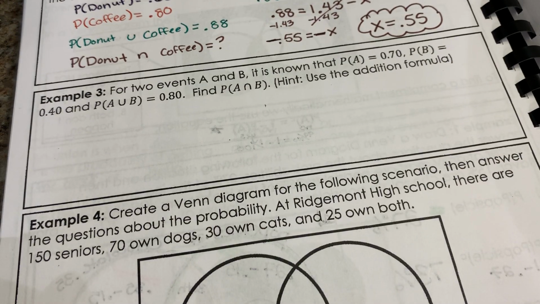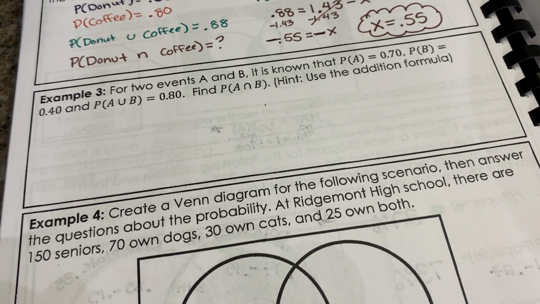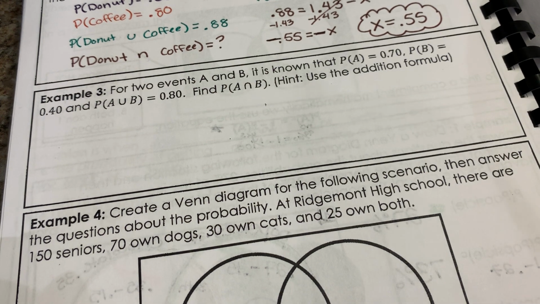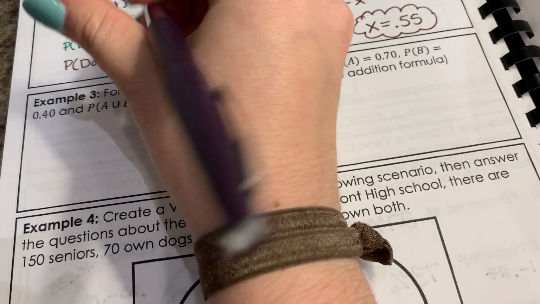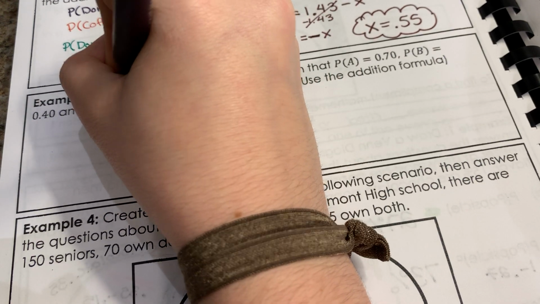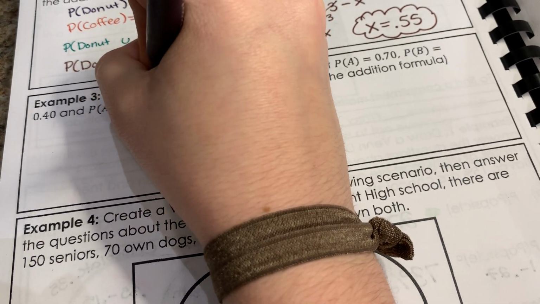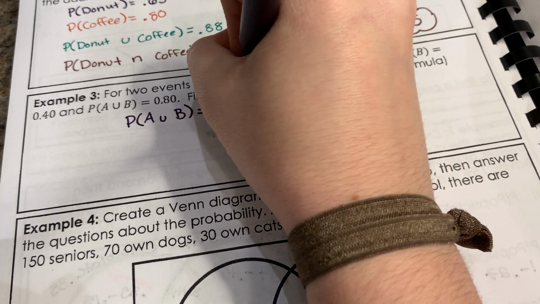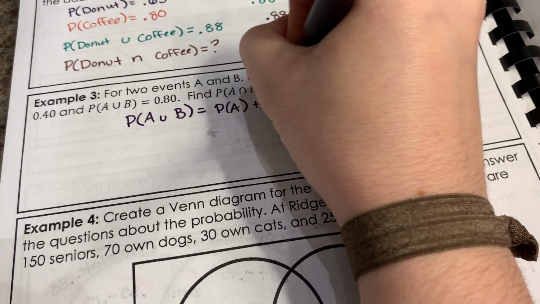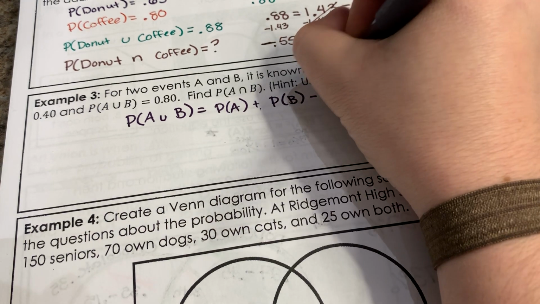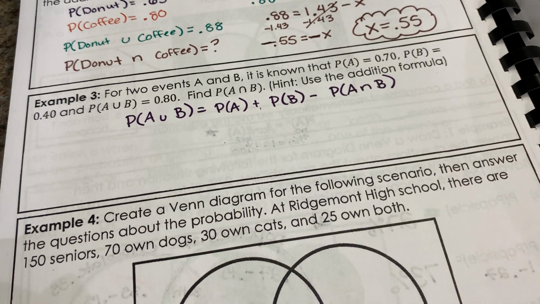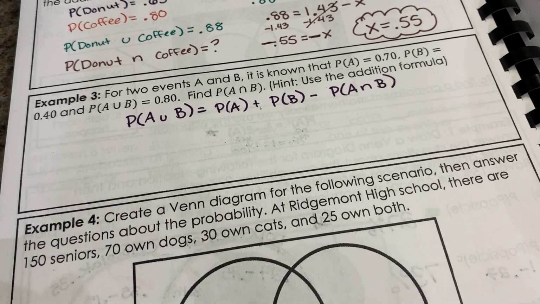Example 3 is pretty much the same. I'm going to have you pause the video for a second and go ahead and give it a shot. All right, hopefully you tried this out, but let's check it out. Remind ourselves that the addition rule is that the probability of A or B is equal to the probability of A plus the probability of B minus the probability of A and B. For our purposes, we just want to fill in what we've got.